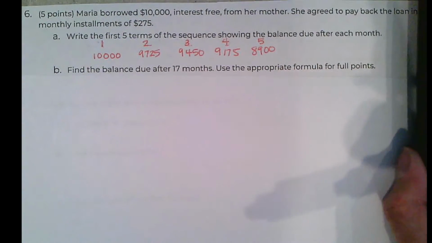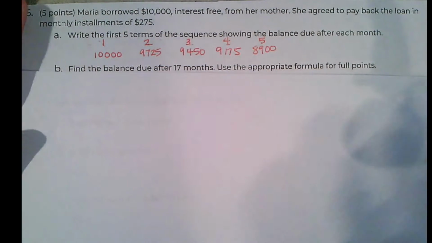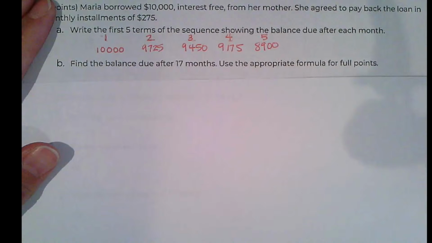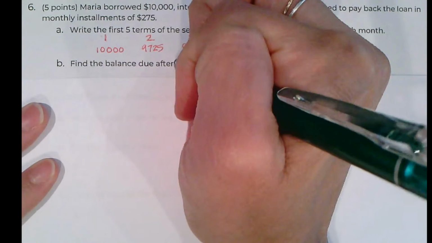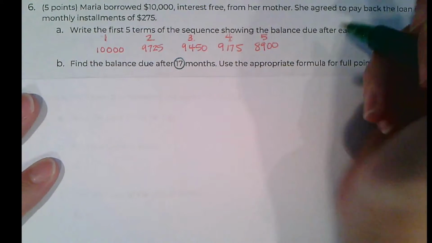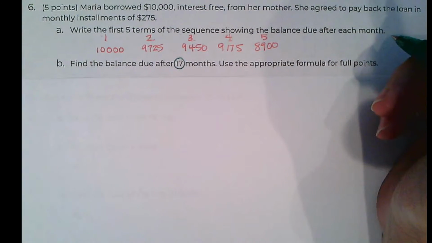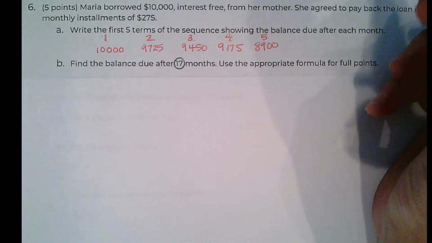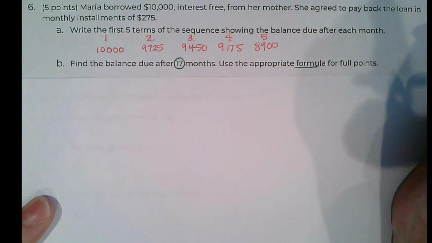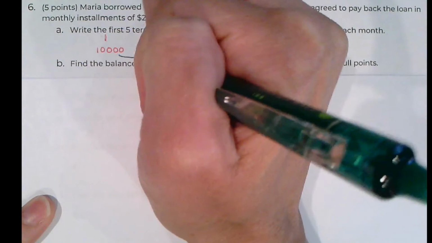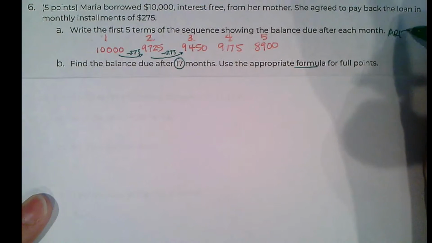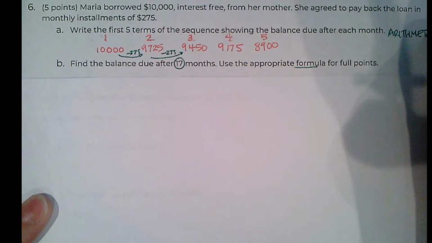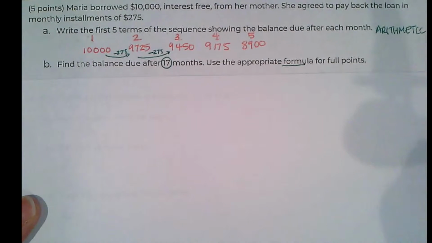All right, so part B says to find the balance due after 17 months and to use the appropriate formula for full points. So they've given us how many months we want to do this. We know this is a sequence and series word problem question, especially because it says to use the appropriate formula. Since we subtracted 275 each time, hopefully we recognize this is arithmetic. Remember, this was the 2 steps I made you do on that one warm-up.